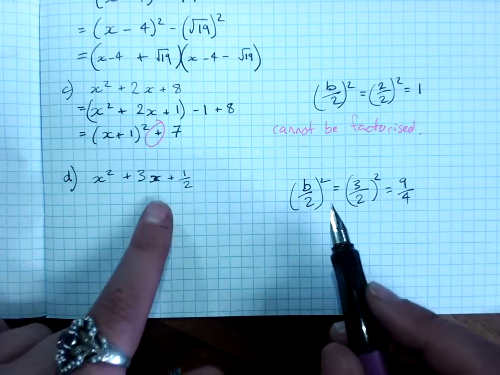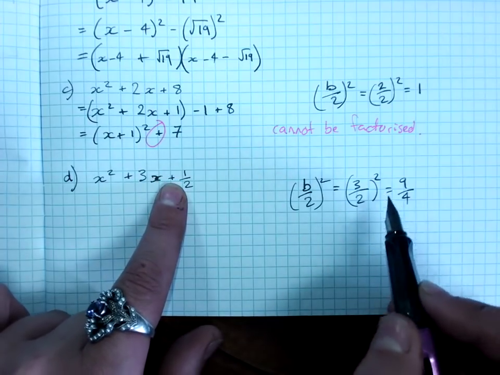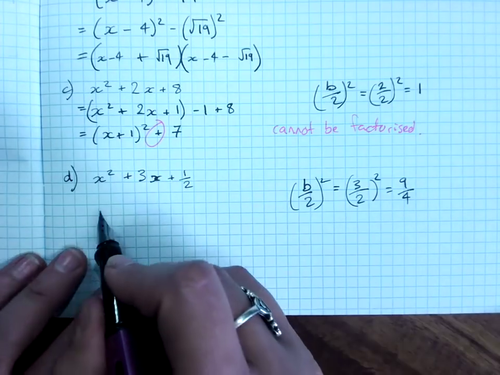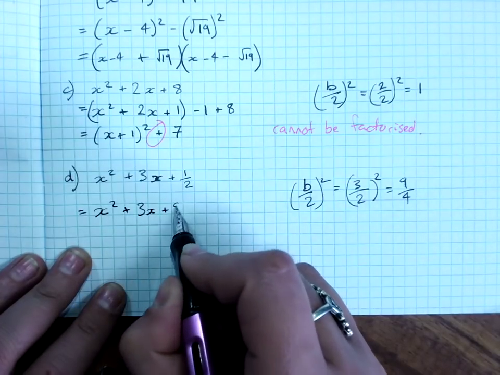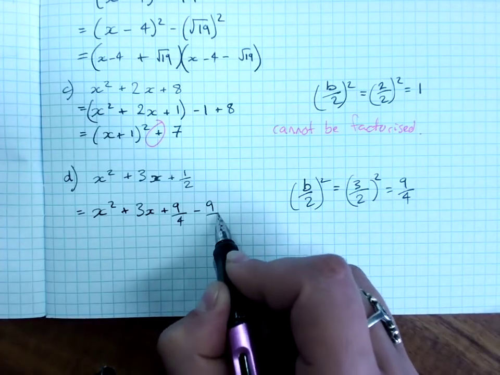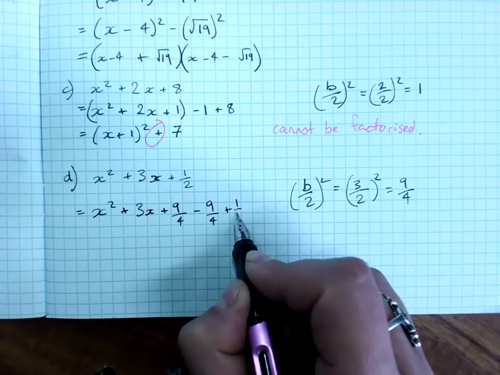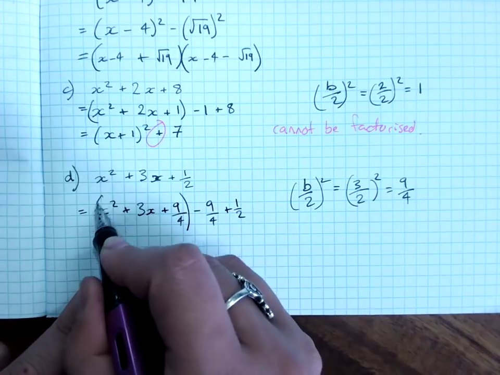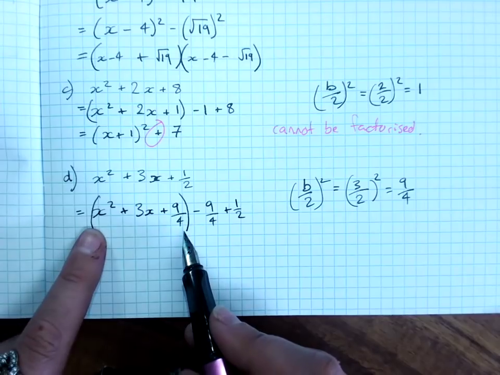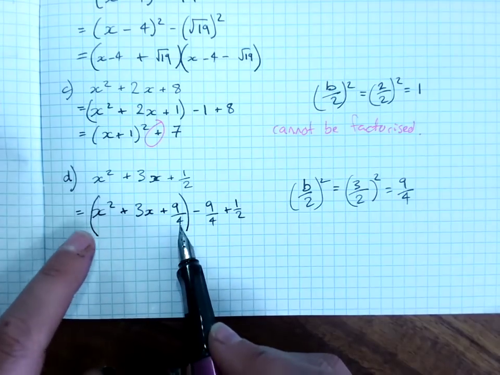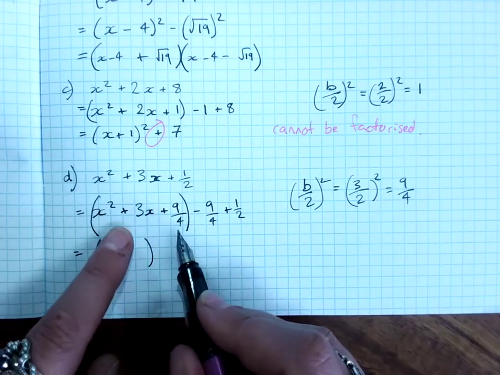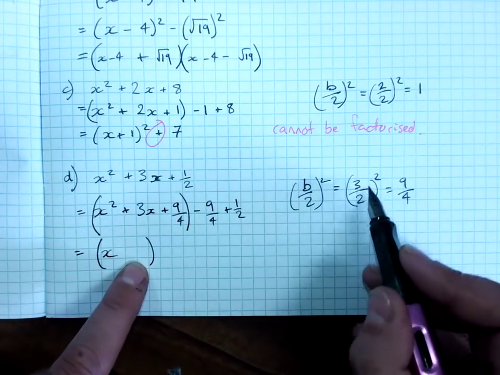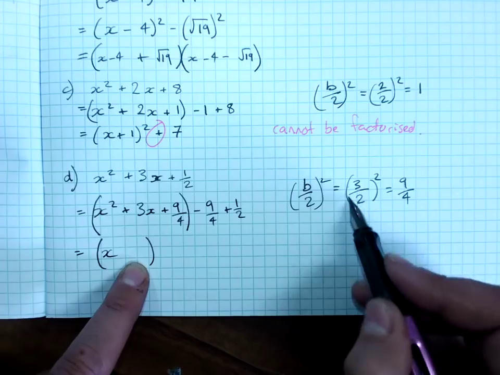We want to complete the square, so in here we're going to add and subtract this number. Put our brackets around our first 3 terms, because I'm factorizing that. And this is not hard to factorize, because you know it's a perfect square, and you know that the number in the perfect square is what we got here in the brackets.